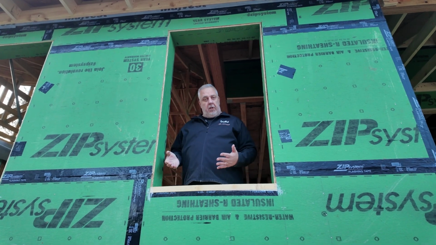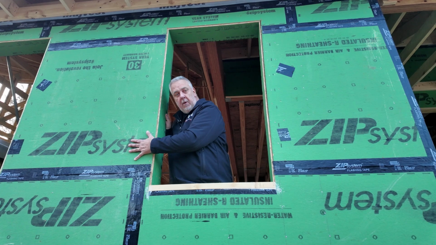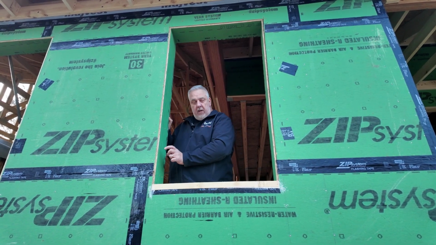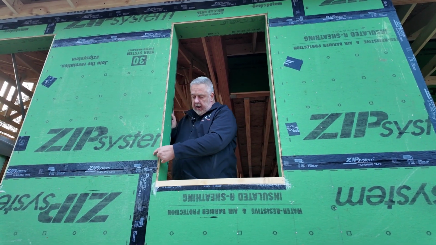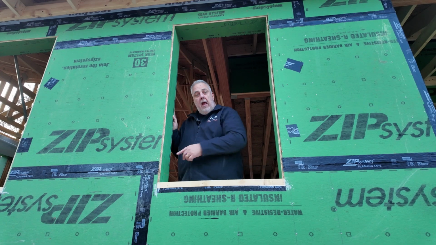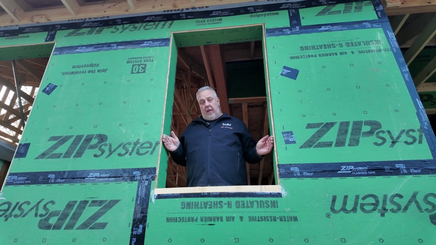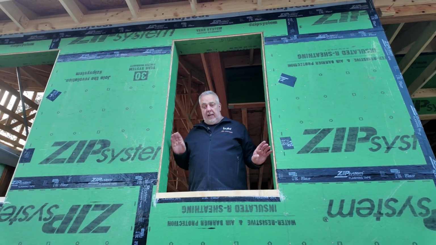So we cut what we term the rough opening inside of our primary air barrier, and then we have to connect this to the window frame. And the way we do that is by taking this air barrier and turning the corner with it. And the way we turn the corner is we oversize that rough opening 1 inch, and then we line it with 7/16 panels on each side.